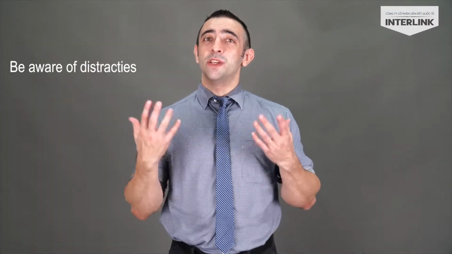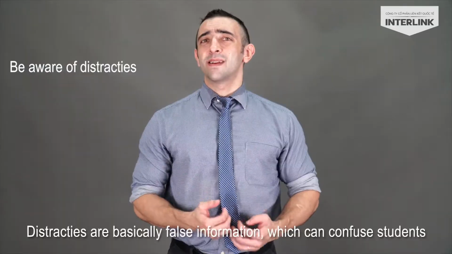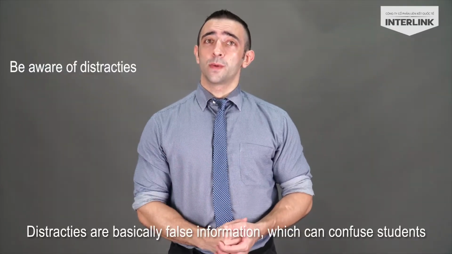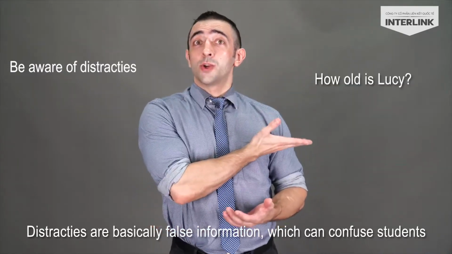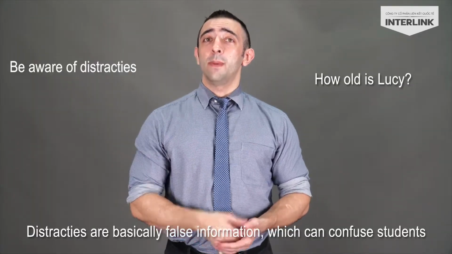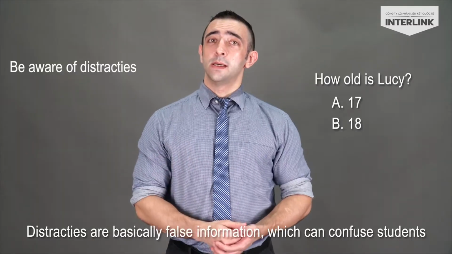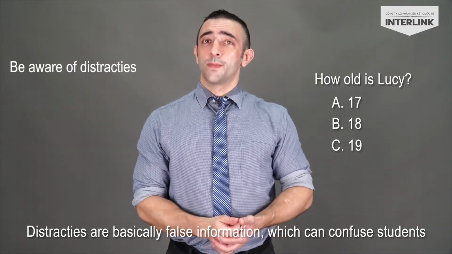My second tip is be aware of distractors. What are distractors? Well, distractors are basically false information which can confuse students. If we take an example, you'll see this question on your screen here. How old is Lucy? Maybe A is 17, B is 18, C is 19. The answer might look something like this.